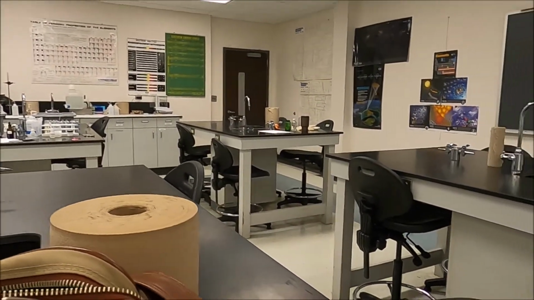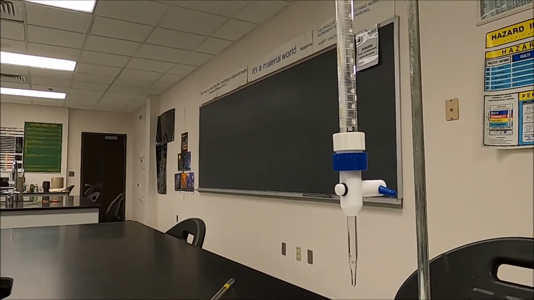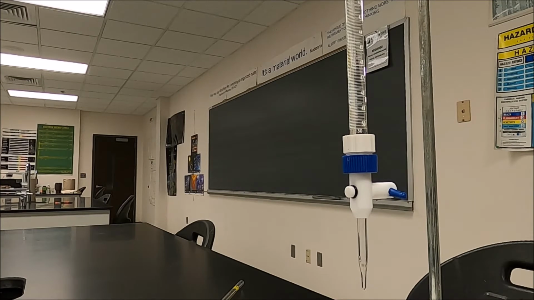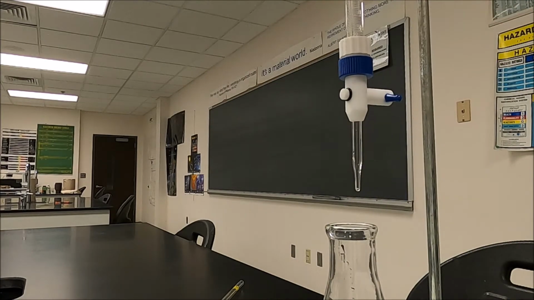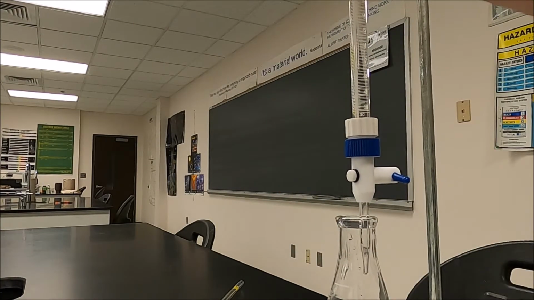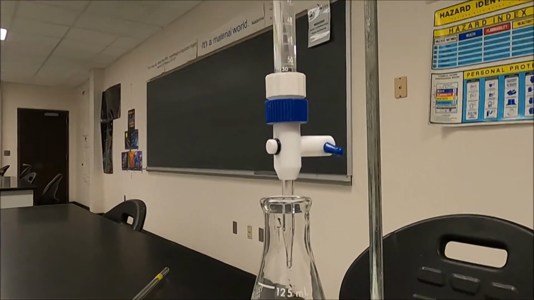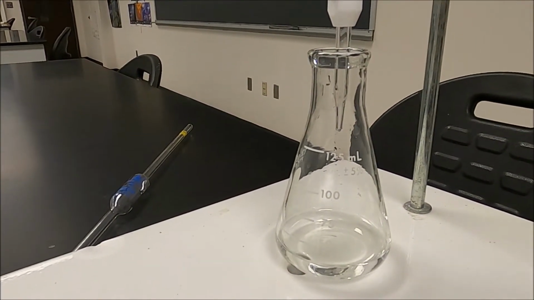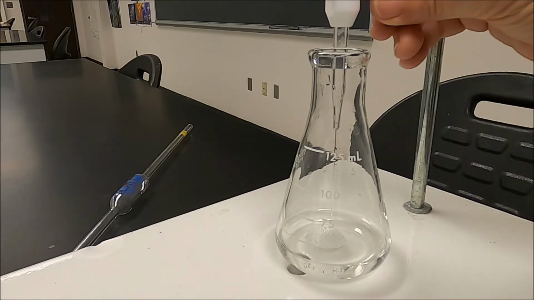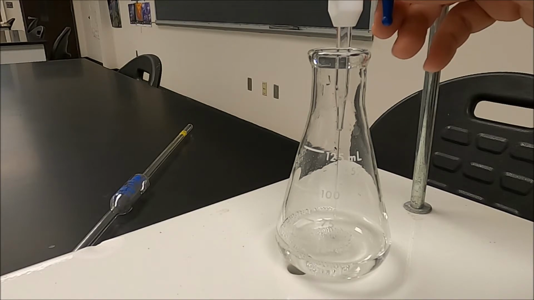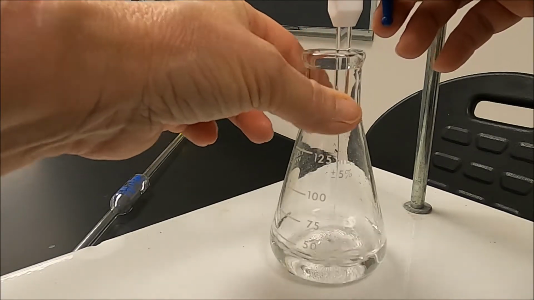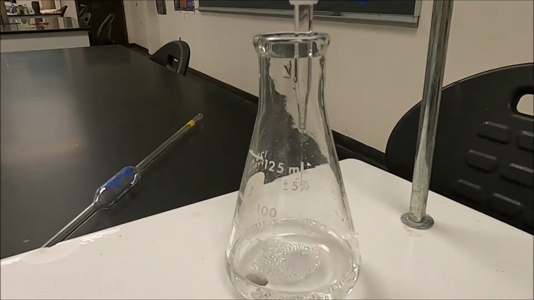I'm grabbing my data table so that I can write down the data just like you guys are going to do. Let me flip to the right page. Acid-base titration. All right, now I'm going to lift up my burette. I'm going to put my Erlenmeyer flask in there. I'm going to lower my burette down until the tip is inside the Erlenmeyer flask. Okay? So now we're going to titrate. So what that means is I'm going to be adding the base into the acid solution, okay? And I want to kind of swirl as this happens, and what I'm looking for is the appearance of pink.